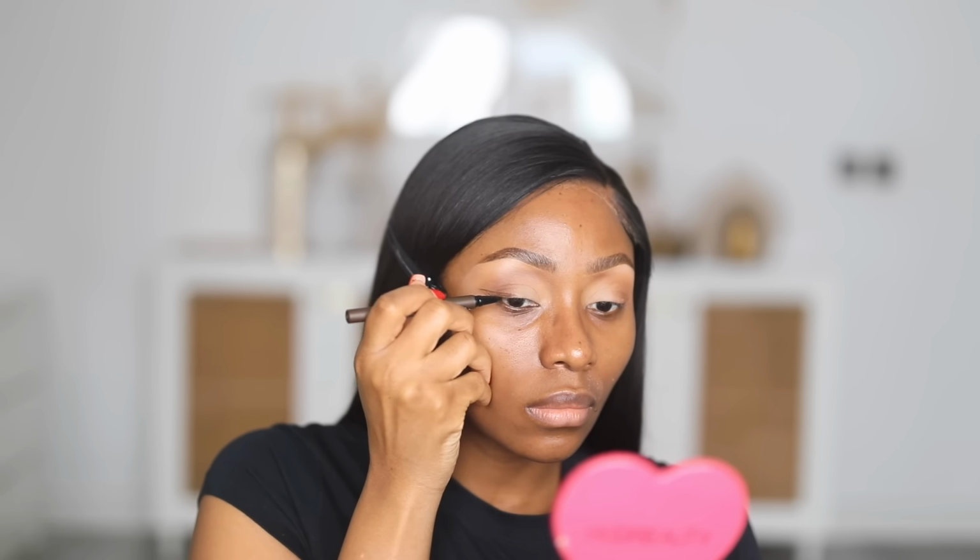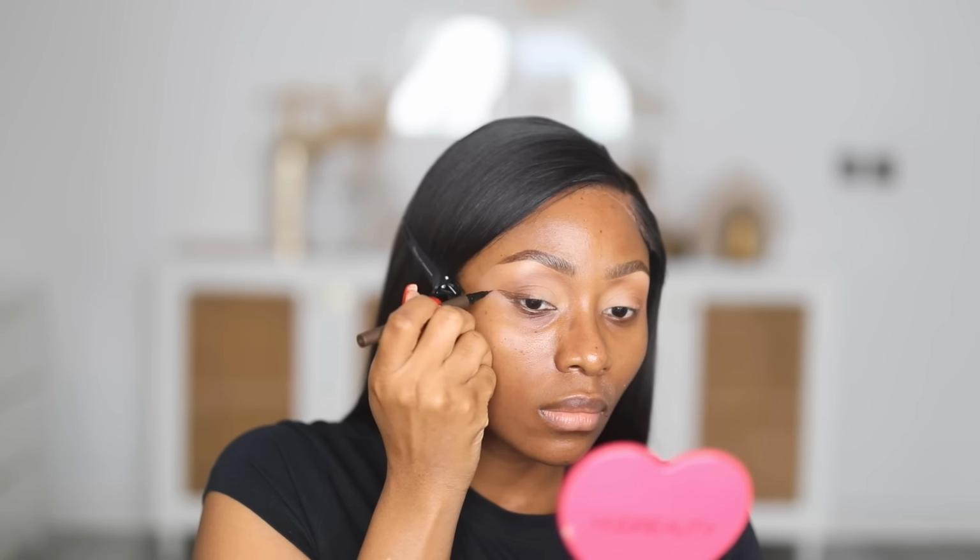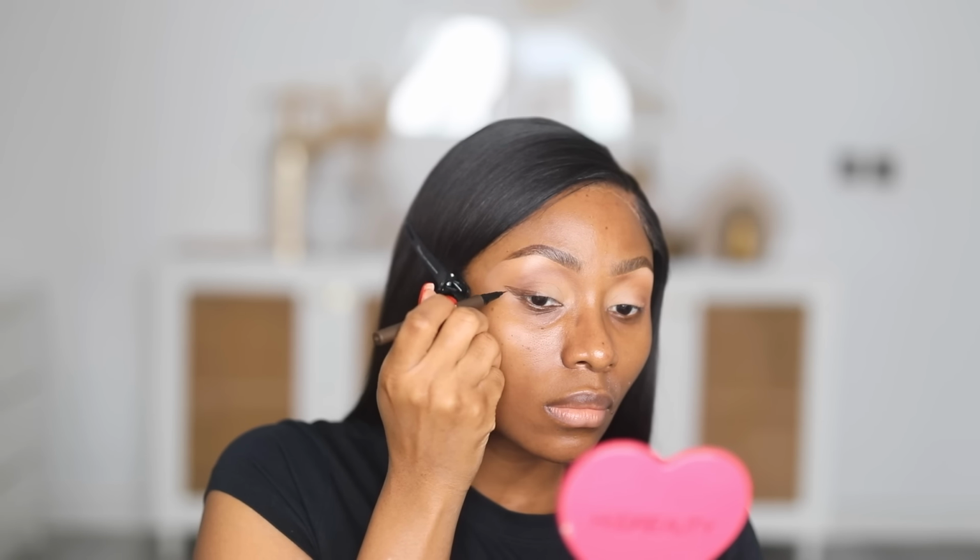But then I think that lining, even if it's a pen liner, gel liner, liquid liner, whatever you're using, I think you should do it immediately after eyeshadow and before you apply your foundation.